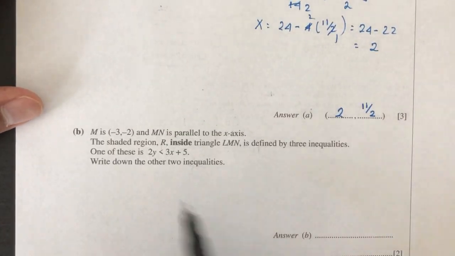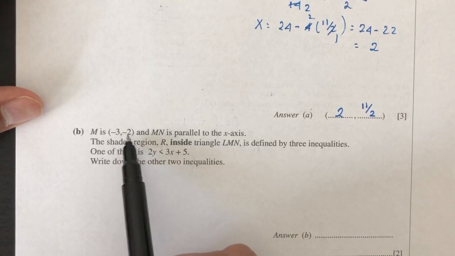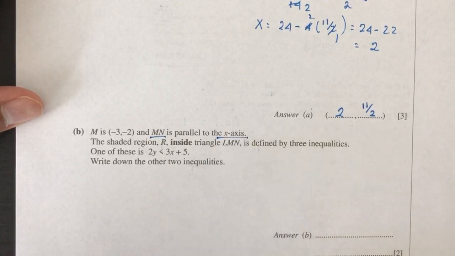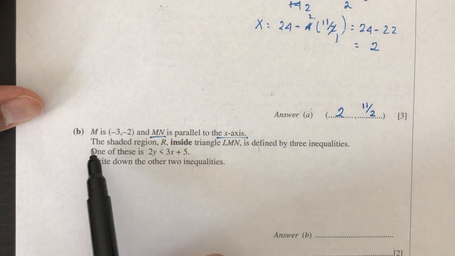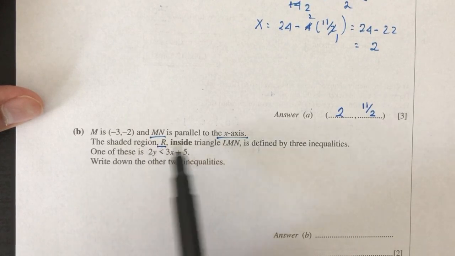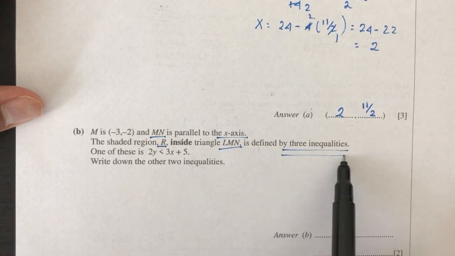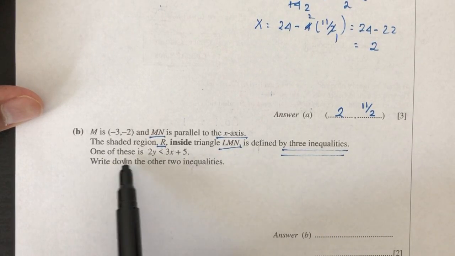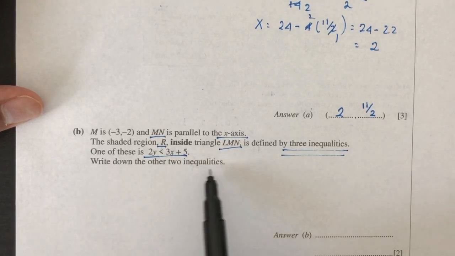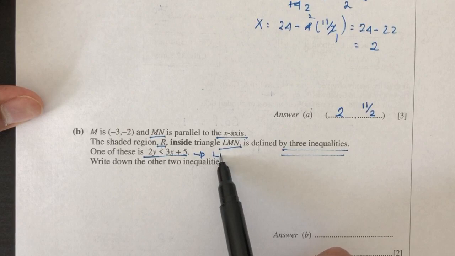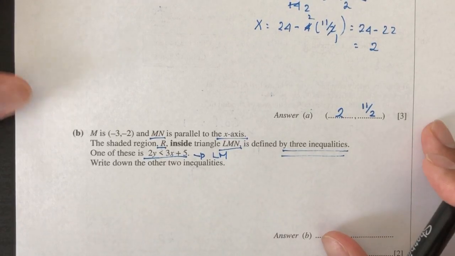Now part B, we have M is minus 3, minus 2, and MN is parallel with the x-axis. Okay, that's the information that we have right now. The region R inside the triangle LMN is defined by 3 inequalities. One of these is this one. Write down the other 2. So this is the equation of which line? This is LM. So what are the other 2?